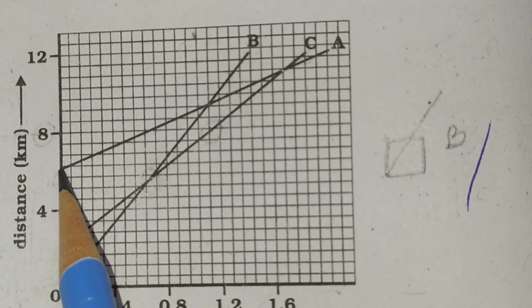This is object C. If you draw the x-axis, this is the angle between the graph of object A and the x-axis. This is the angle for the graph of object B and the x-axis. And this is the angle between the graph of C and the x-axis.